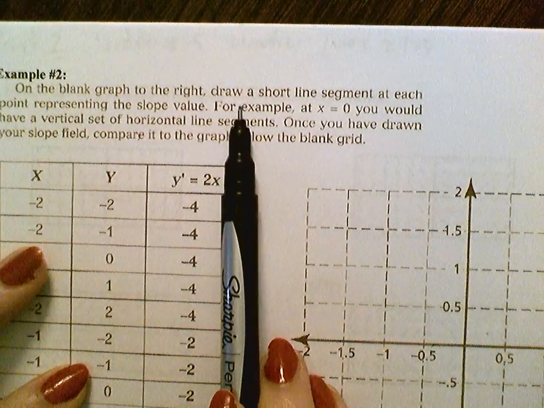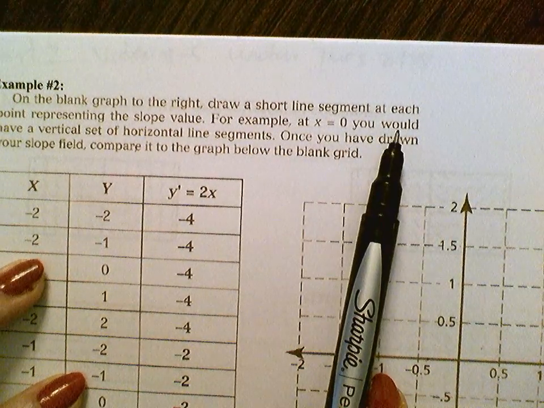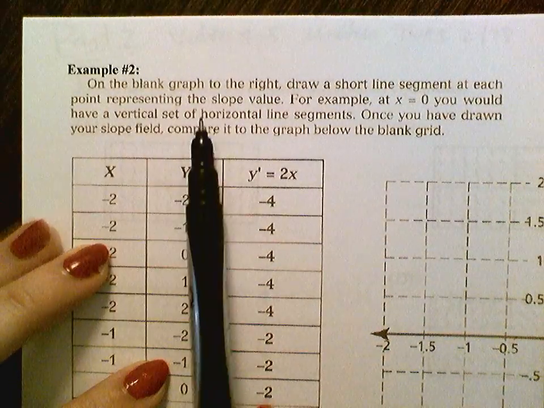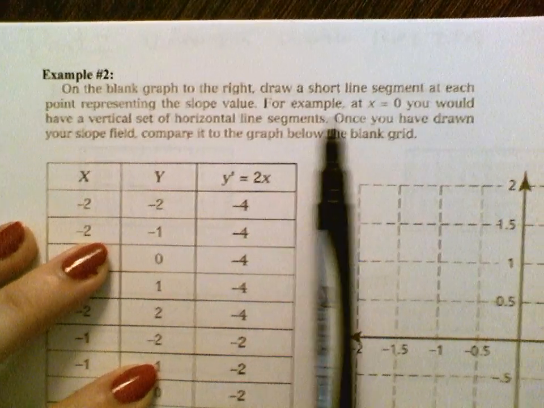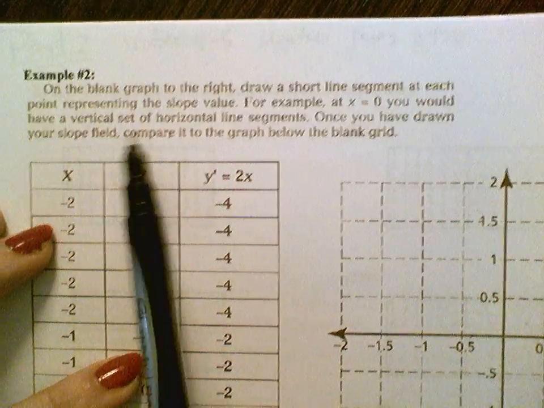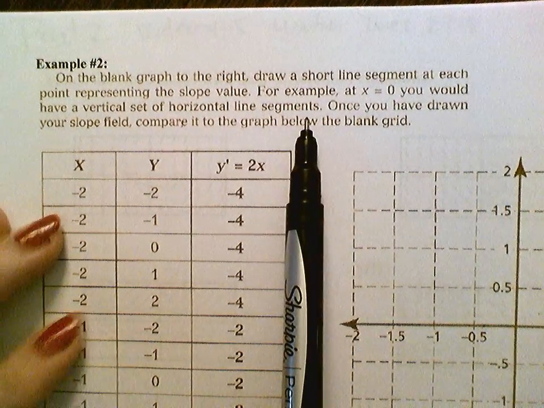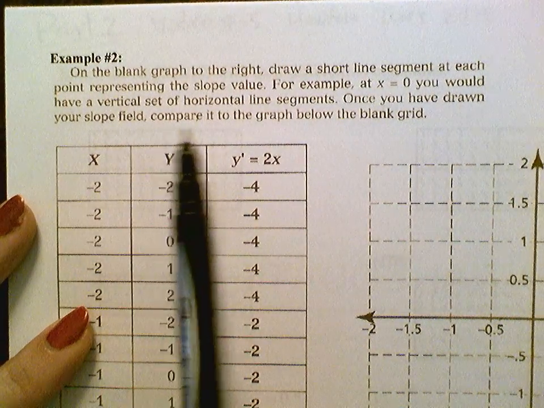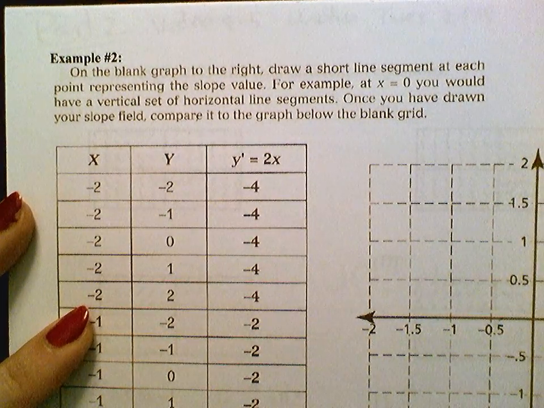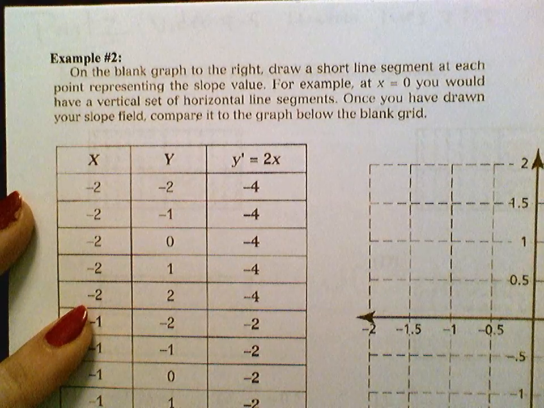Alrighty. So on the blank graph to the right, draw a short line segment at each point representing the slope value. For example, at x equals 0, you would have a vertical set of horizontal line segments. Once you have drawn your slope field, compare it to the graph below the blank grid.